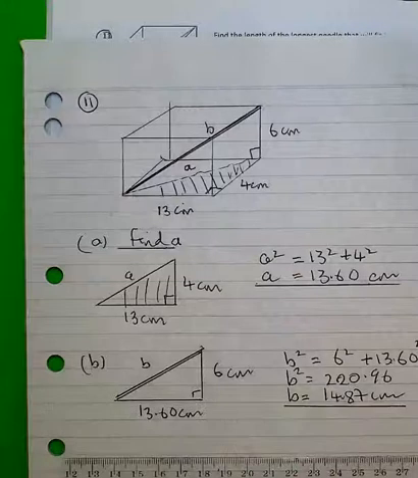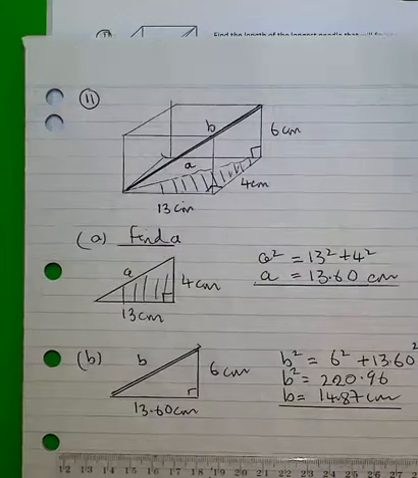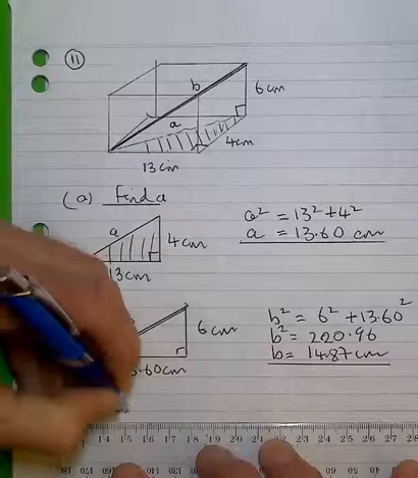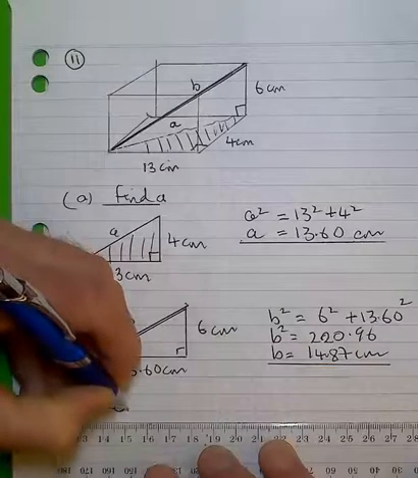The question itself hasn't asked me what B is, it's actually asked me for the longest needle, so I better just write that in context of the question, my answer, context of the question.